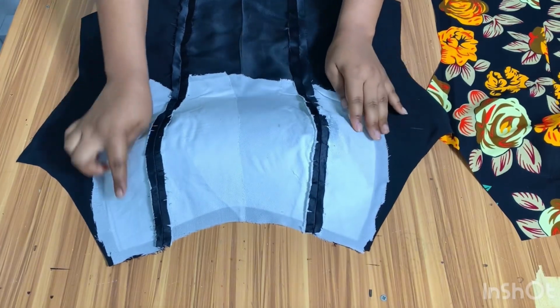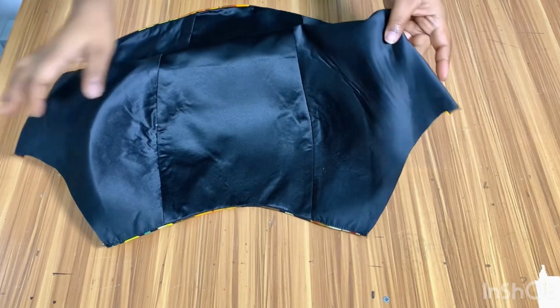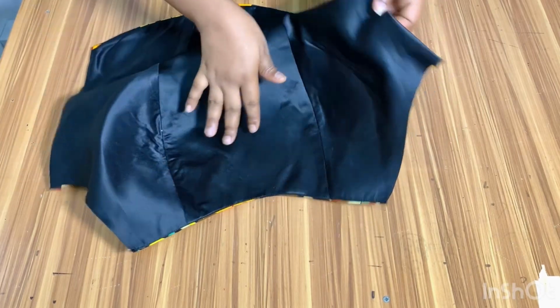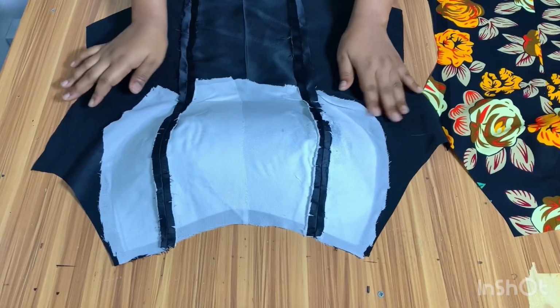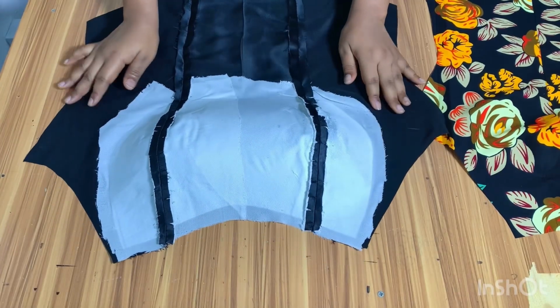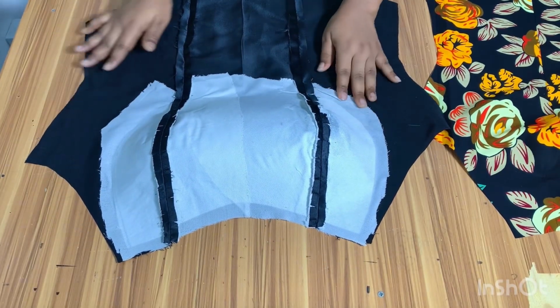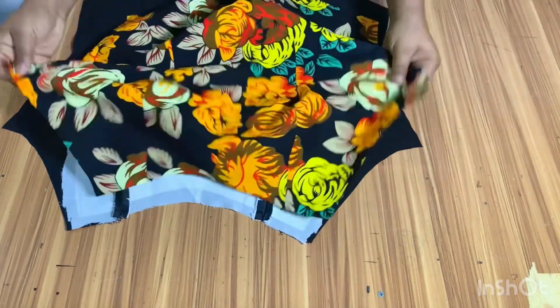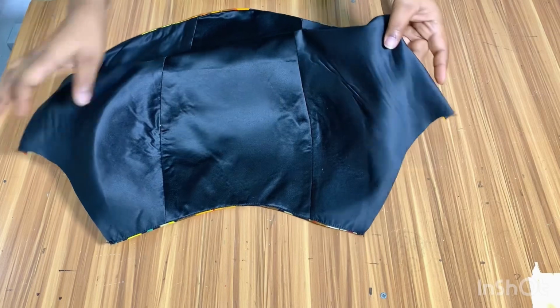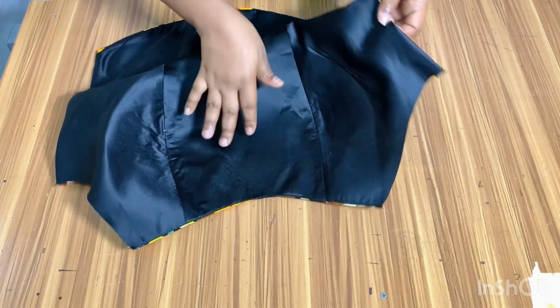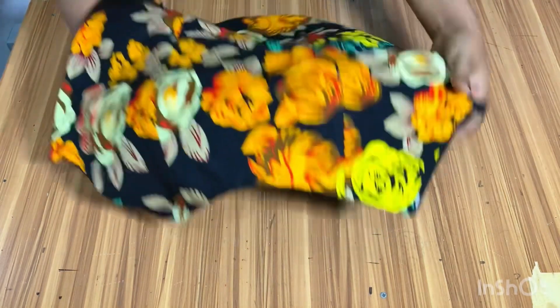In today's tutorial, I'm going to be teaching you guys how to draft and cut this off-shoulder bustier dress. You're also going to be learning how to pad it. The picture on the screen is the inspiration. As you can see, I've gone ahead to pad it, and you're going to be learning how to do this with ease. This is going to be the drafting and cutting tutorial video. In my next video, I'll be showing you guys how to sew it. You can see how neat the bustier is looking.